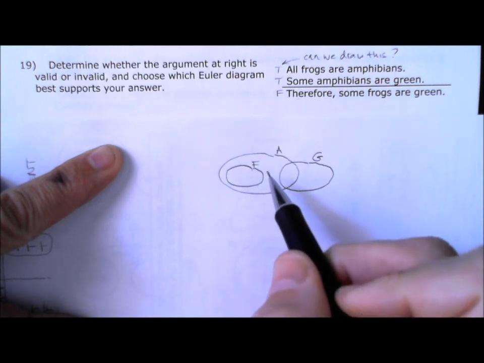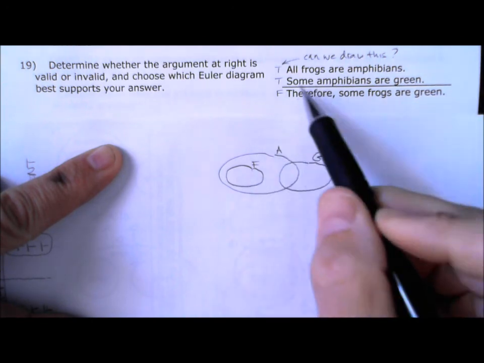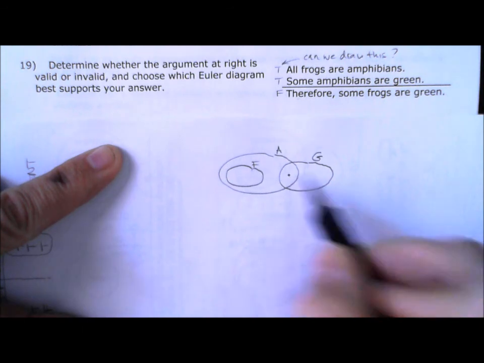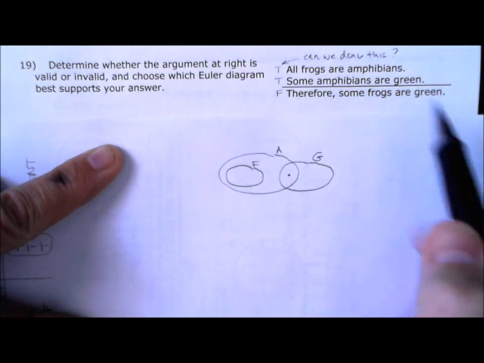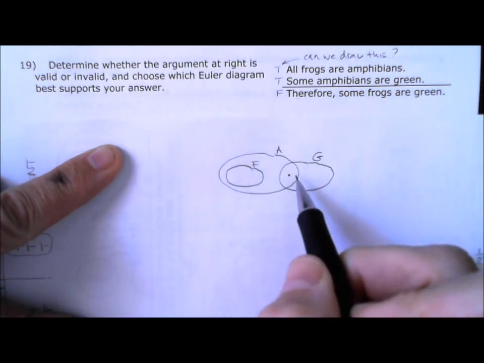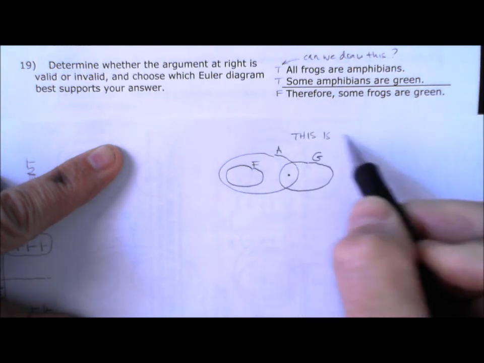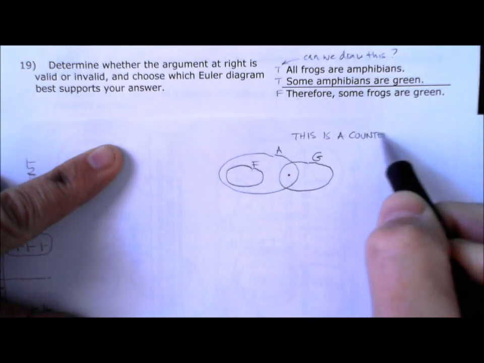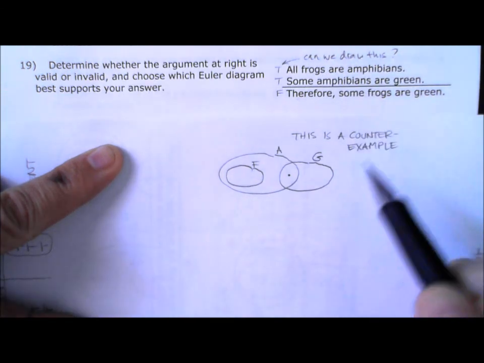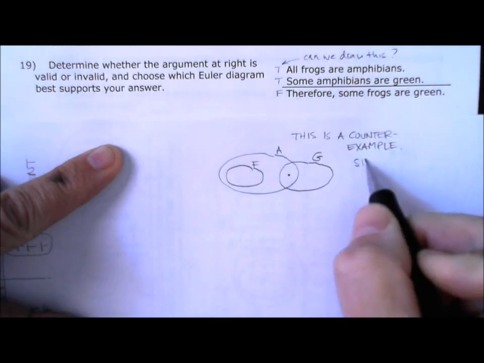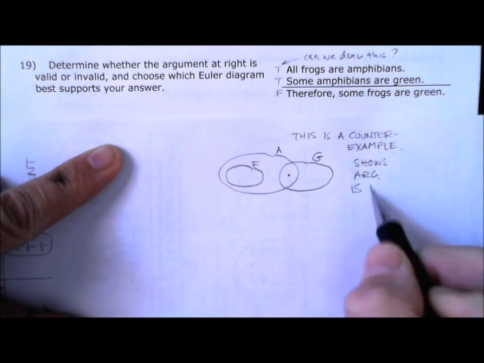And let's check. Are all frogs amphibians? According to this, yes, all frogs are amphibians. Are some amphibians green? Yes, all we need is one thing there to show us that some amphibians are green. And therefore some frogs must be green. Well, you can see that's not the case here. So we have a bad row. And what we have here is a counterexample to the argument. It's a case where the premises are true and the conclusion is false. And that shows the argument is invalid.